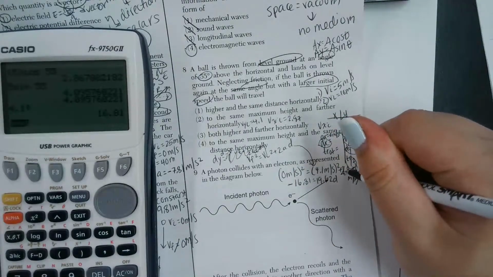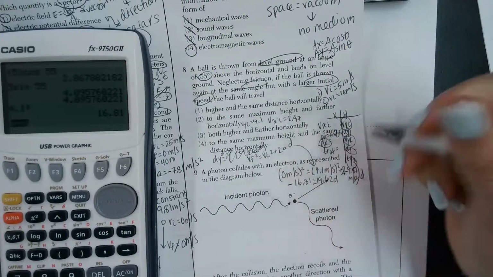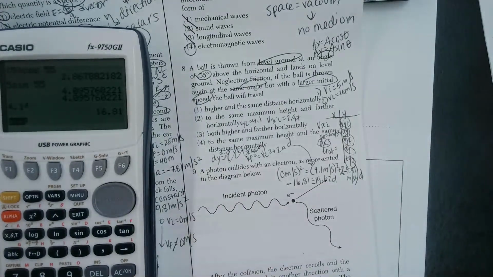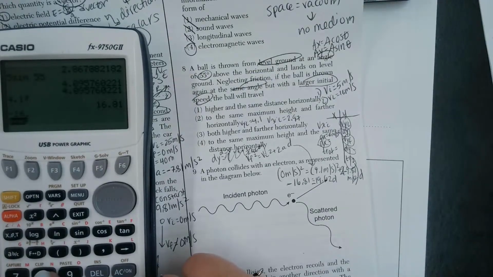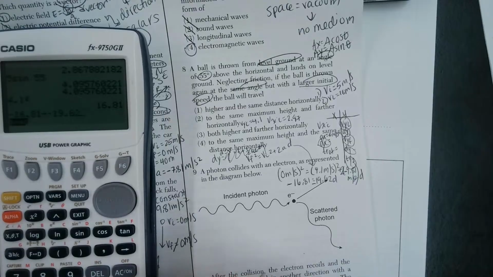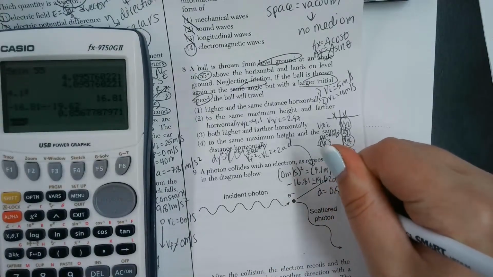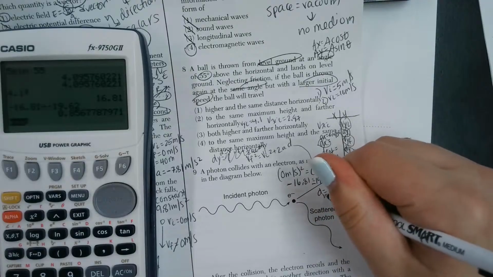You know what, I could have made this little minus sign. I know you're like, Miss O, you're all over the place. That's okay. I just want to show you that the minus signs will cancel out. Not that big a deal in multiple choice right now, but negative 16.81 divided by negative 19.62 gives us a height of 0.86 meters. Okay, this was our dy.